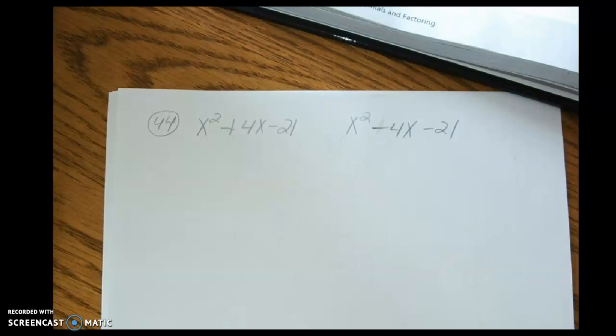Now we're looking at two trinomials, and we're supposed to compare them and say how they are the same and how they are different. One is x squared plus 4x minus 21, the other is x squared minus 4x minus 21. In looking at them, the obvious thing you would say is all the variables and numbers are the same. What's different about them is their signs. And what that means to us is when we go to factor them, the numbers we use are all going to be the same. It's just the signs that possibly could be different.